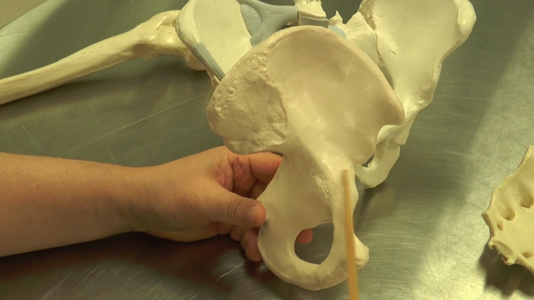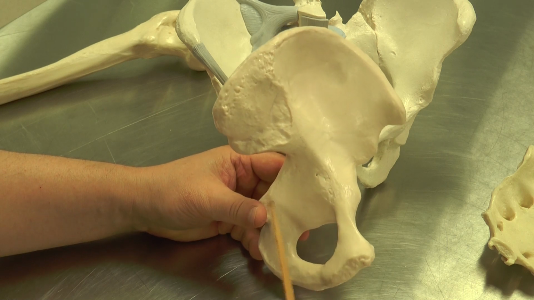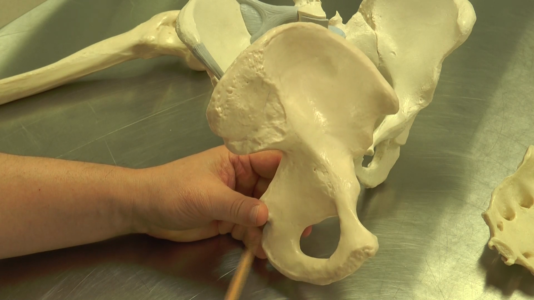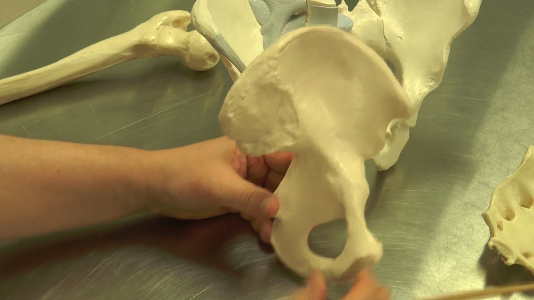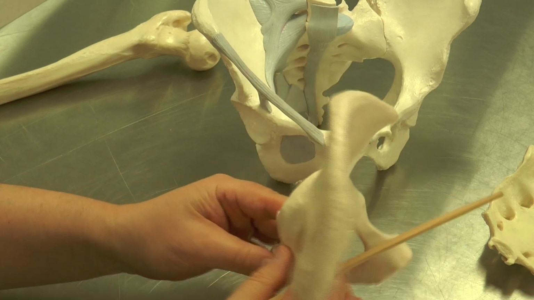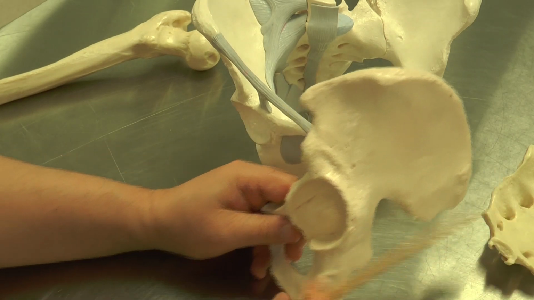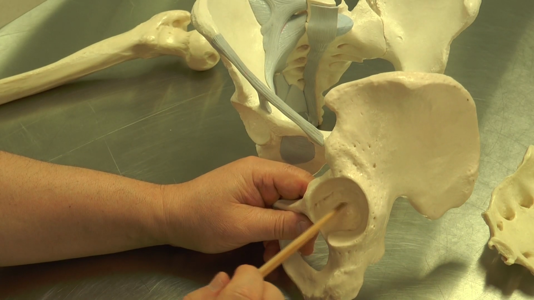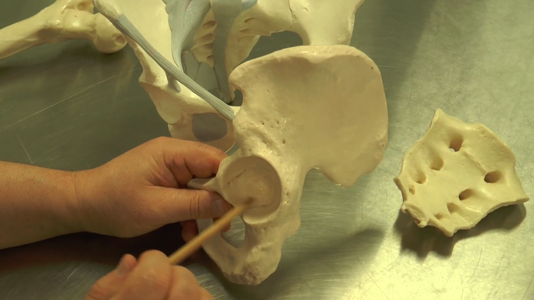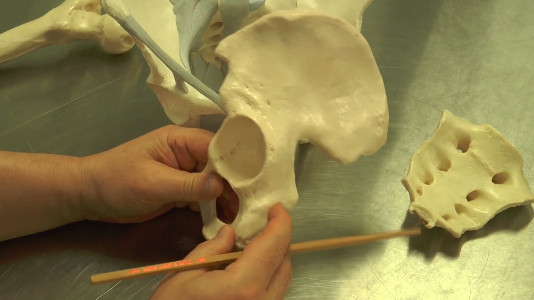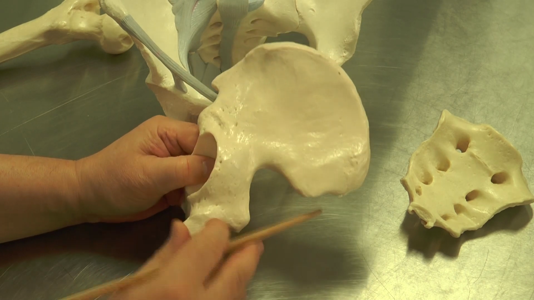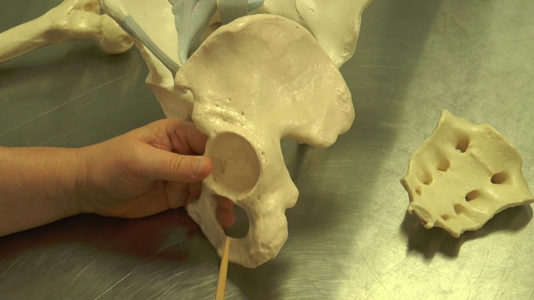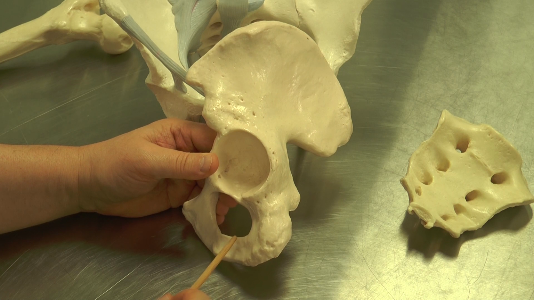We can call this the body of the ischium, and this is the lower part. The upper part of the ischium basically forms the acetabulum. So this is the acetabulum. It forms 2/5 of the acetabulum, as I said earlier, and this is the posterior lateral aspect of the pelvic bone. This is the lower part of the ischium.